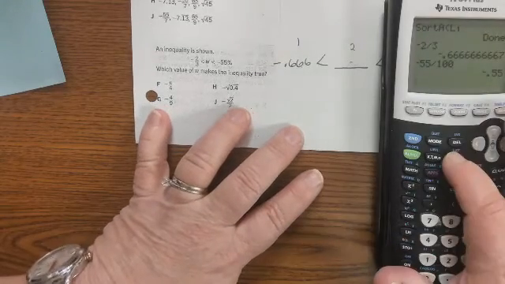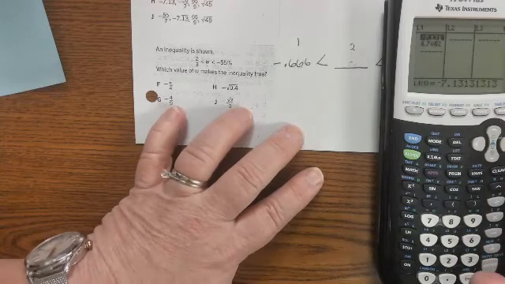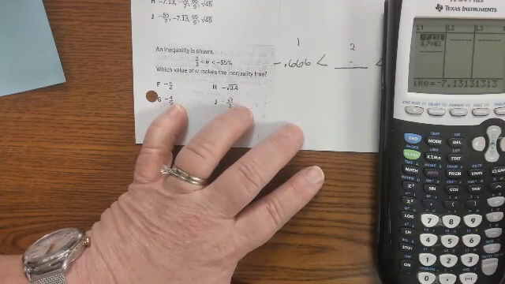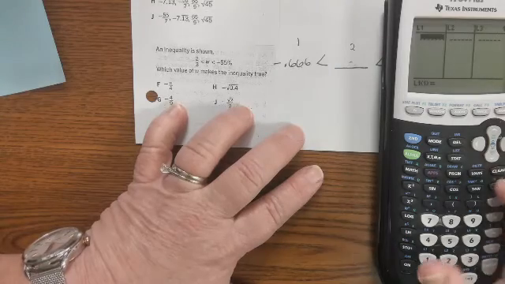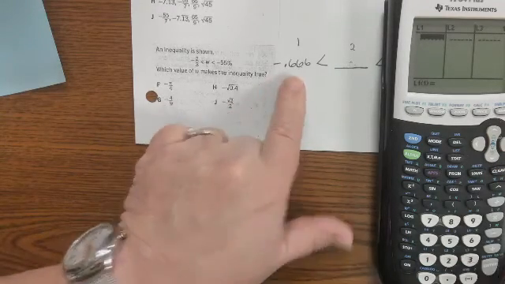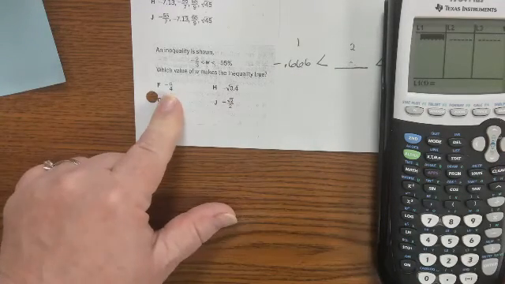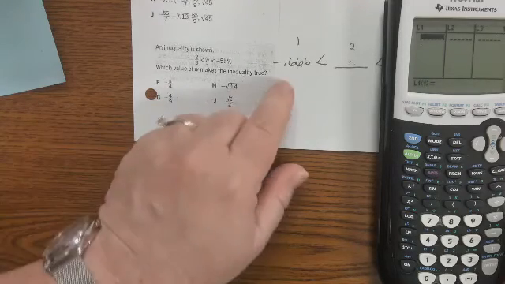I'm going to hit stat, and I'm going to hit enter. Oh, I didn't get things cleared out. So I need to hit up to list 1, hit clear, hit enter, and it cleared it out. So now I'm ready to go. I'm going to do least to greatest, and I'm going to try each one of these. I know that's going to drive you nuts, but it's a way to do this, and you don't want to get this wrong.